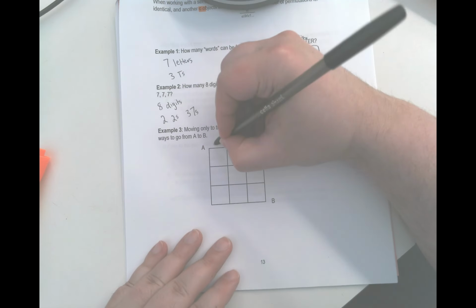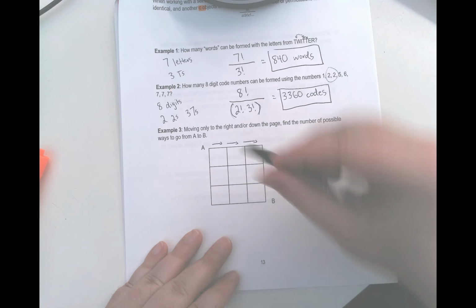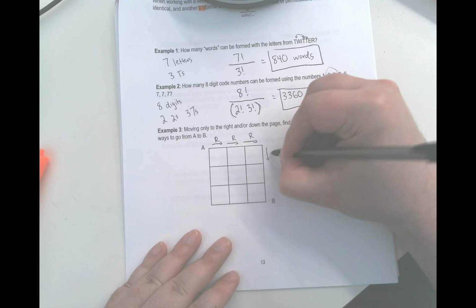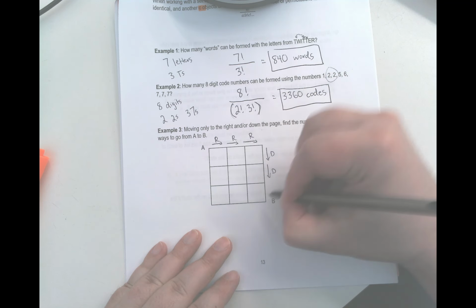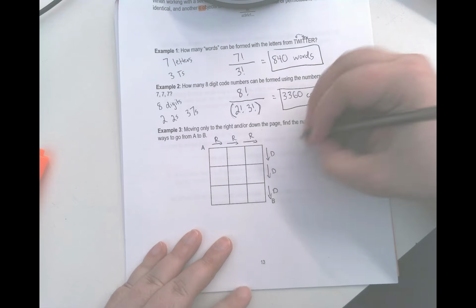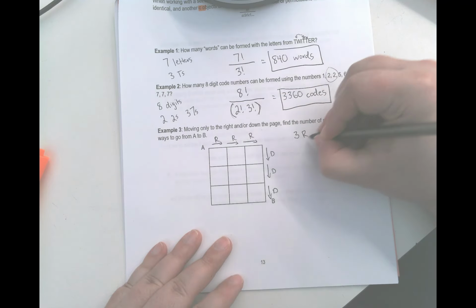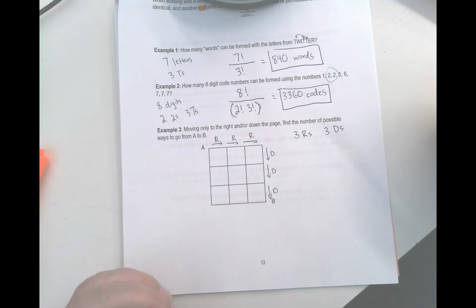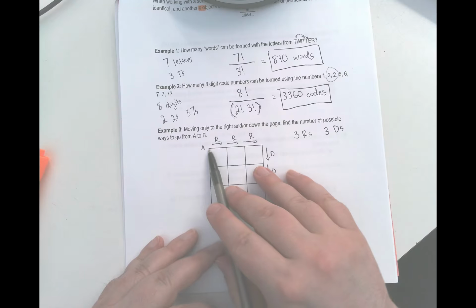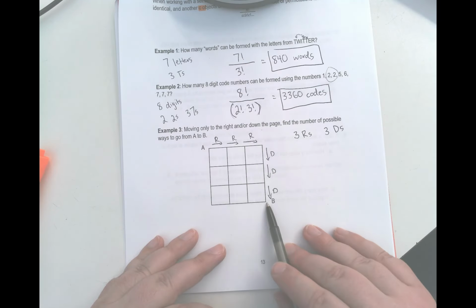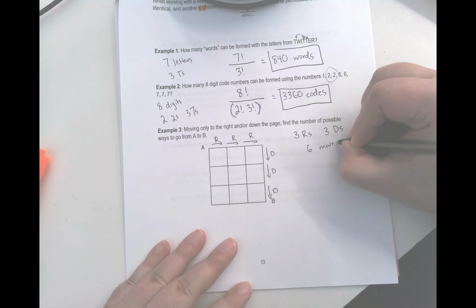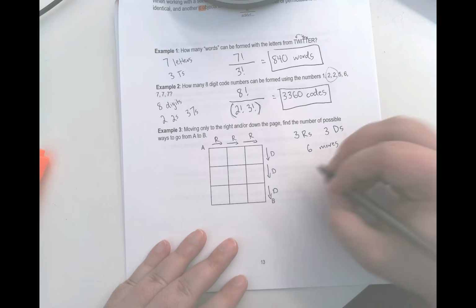But if we look at these paths here, so this is right, right, right, and this is down, down, down. So in this case, we have 3 rights and we have 3 downs. Okay, so in total, we're making 3 moves to the right, 3 moves down. So there are 6 moves in total, where 3 of them are right and 3 of them are down.